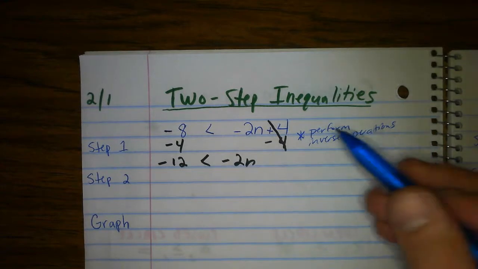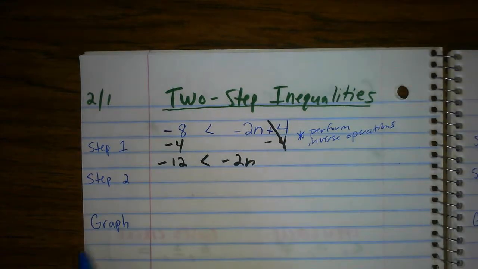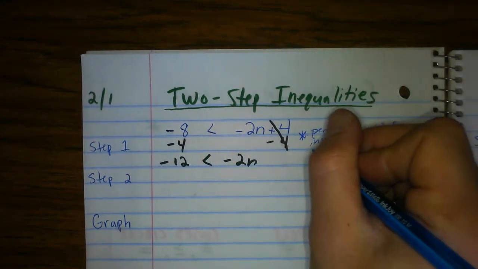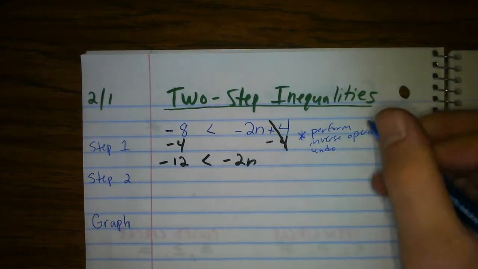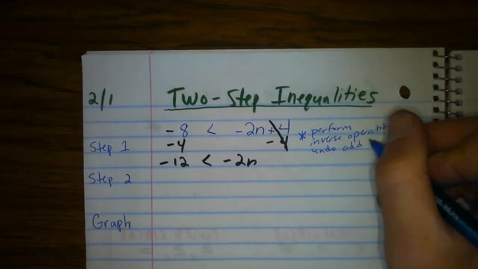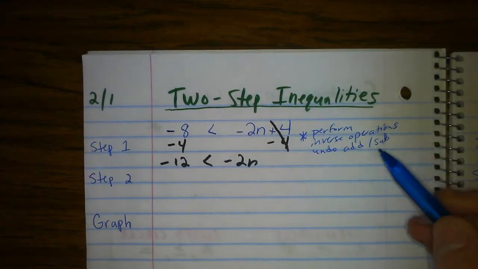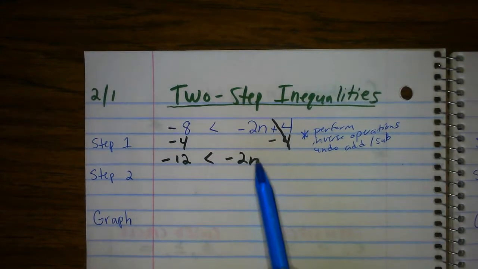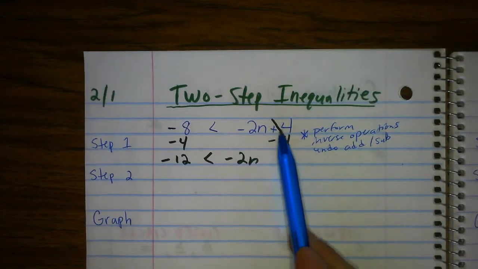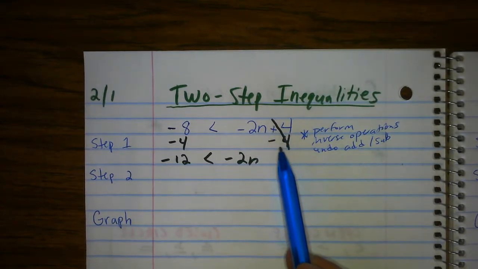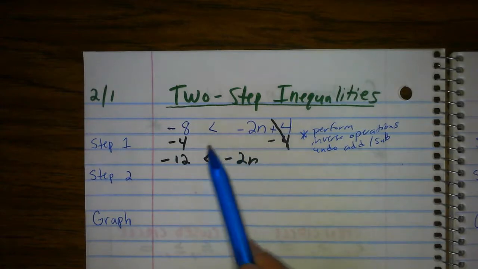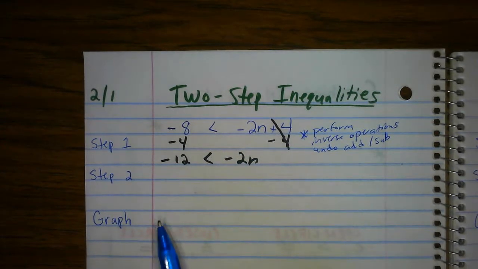So here we had to undo addition, or it might be subtraction here. So we had to undo that addition. The opposite of +4 is -4. So we have to do the same thing to both sides.